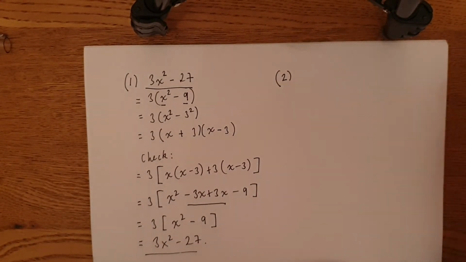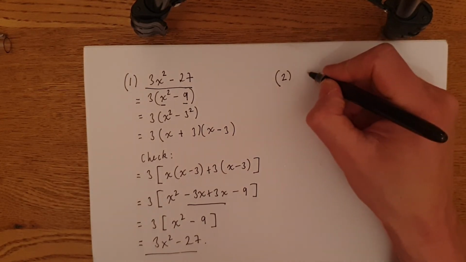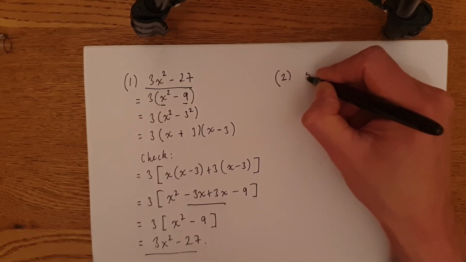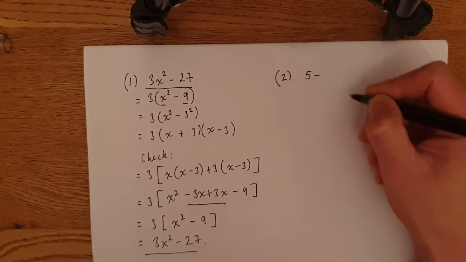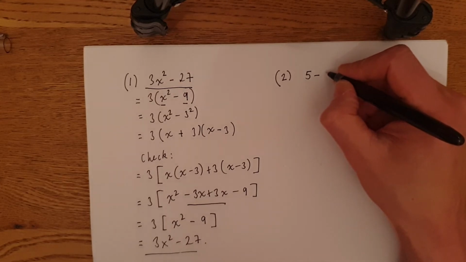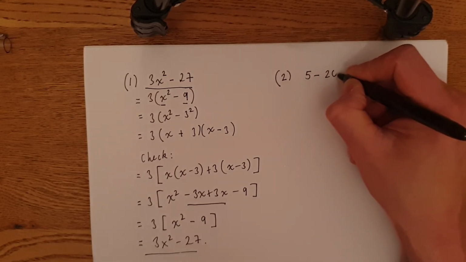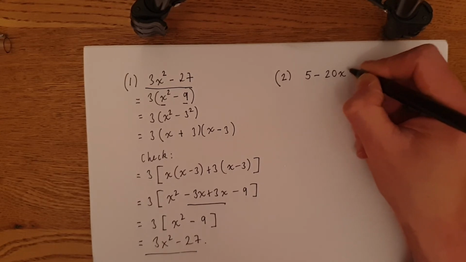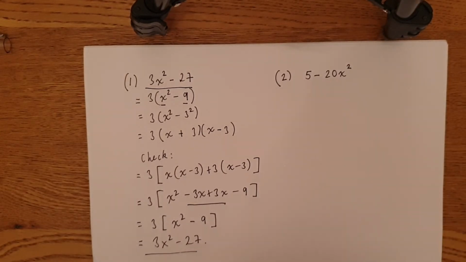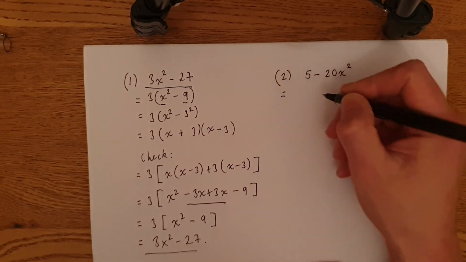Okay, the next example I want to do is one that's quite commonly missed and a wee bit more tricky. So let's go for 5 minus 20x squared. Okay, so this one is a wee bit tricky, but again, I'll take my time and go through it. So again, what we're going to do to begin with is look for a common factor, which we've got.